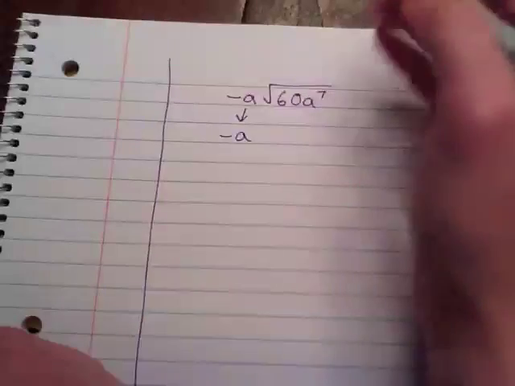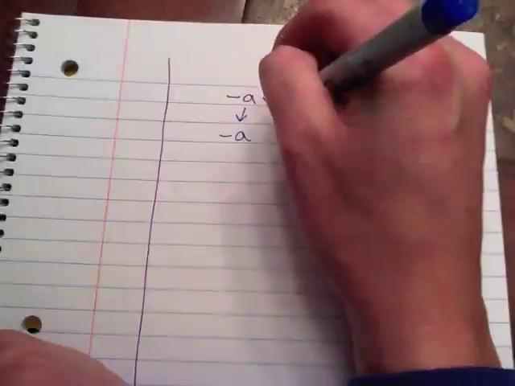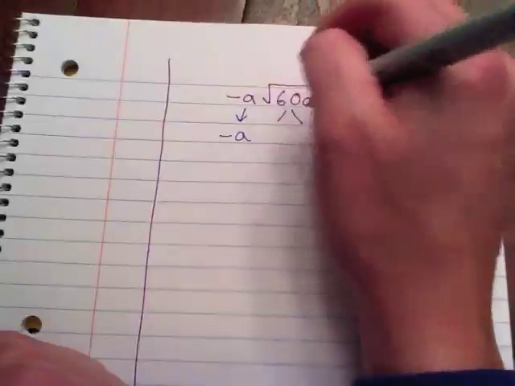Negative a times the square root of 60 a to the 7th. So this negative a just comes down. You don't do anything with that. Now you're just going to look at 60. Think of a perfect square factor that goes into 60.